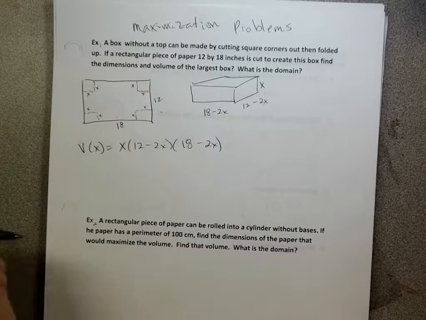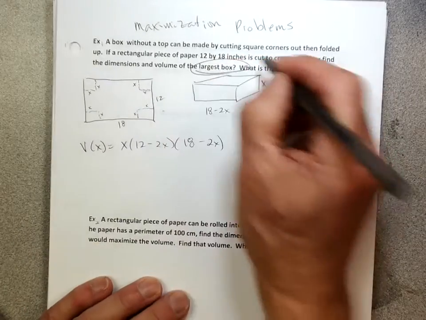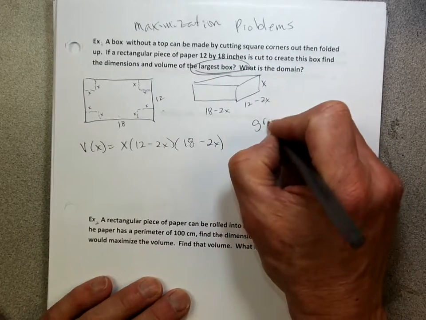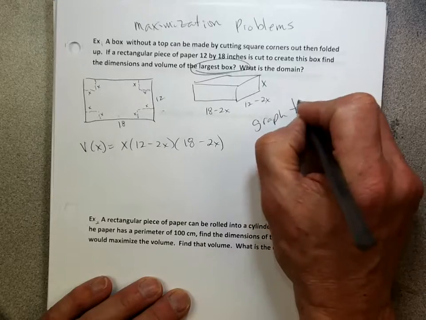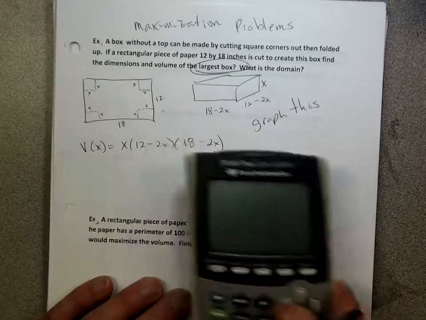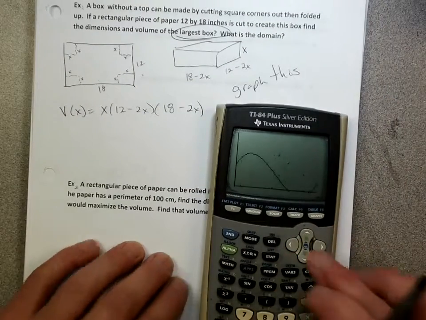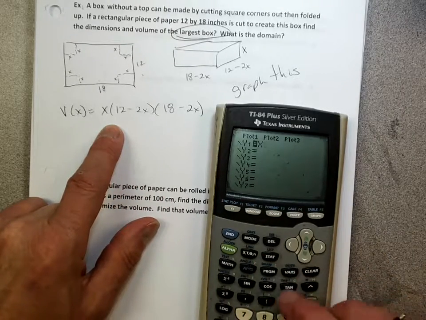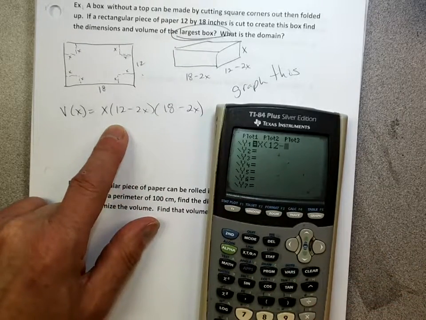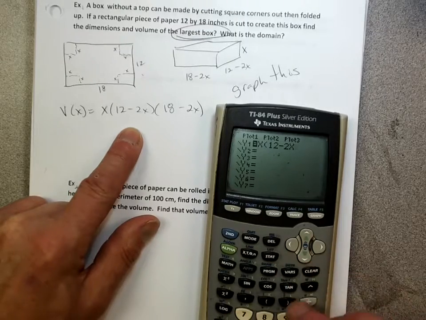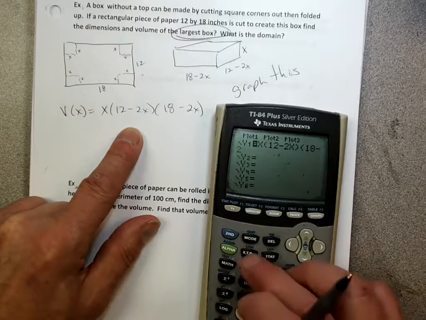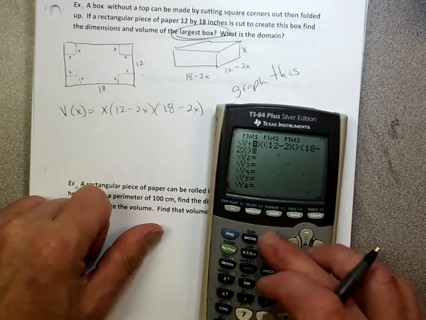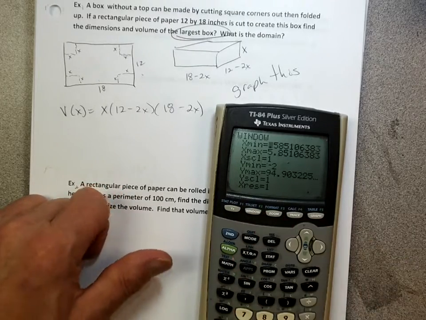So we want to maximize, right? We're going to try and make the largest box. So let's graph this. So I'm going to take my calculator, Y equals, and I'm going to go my x times my (12 minus 2x) times my (18 minus 2x). And before I do anything, I'm going to look at my window and use a little common sense, okay?